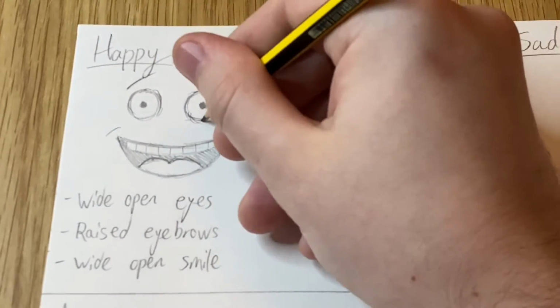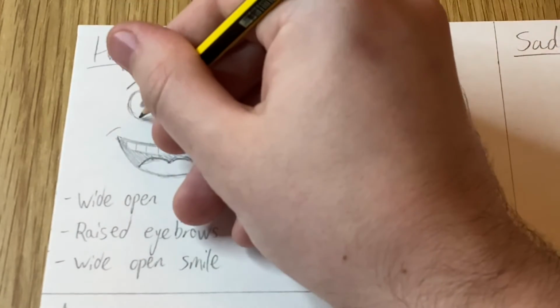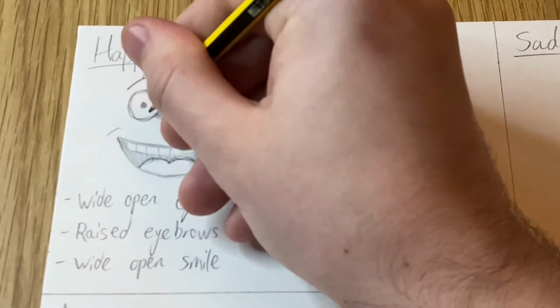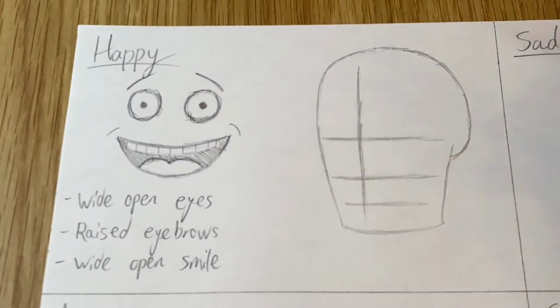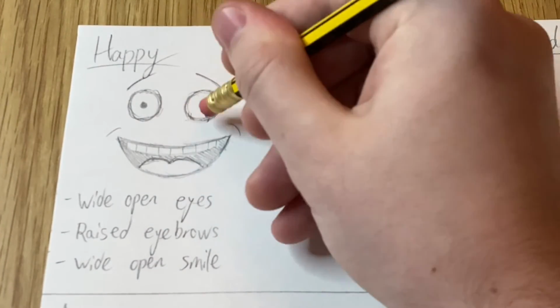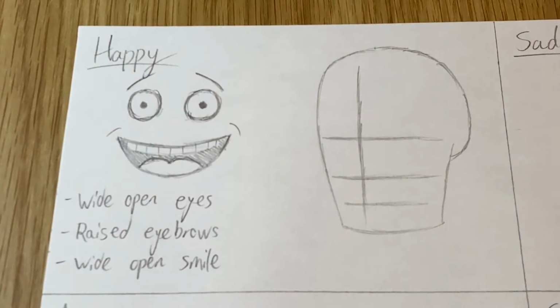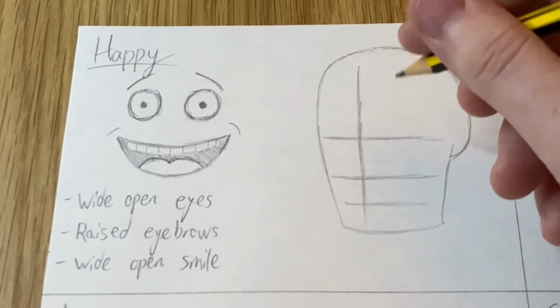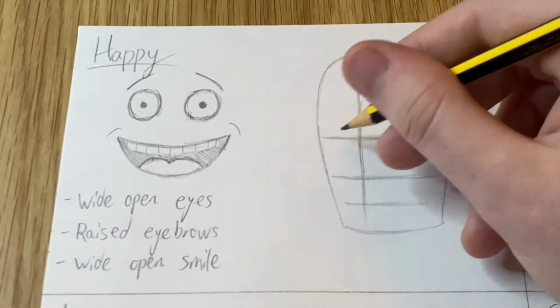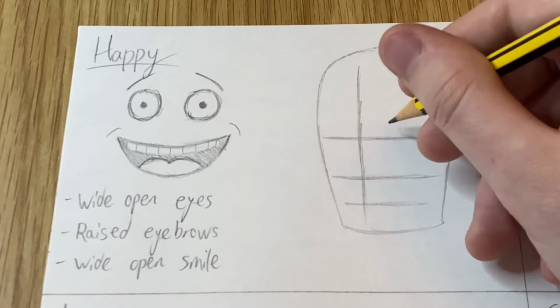And so while we're on the face, we're going to be adding it into our head template that we drew beforehand. On the actual head template, the two eyes go on this central line. This is the line where the eyes will sit.